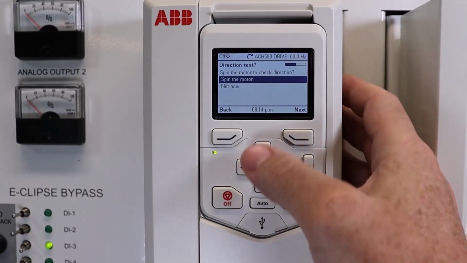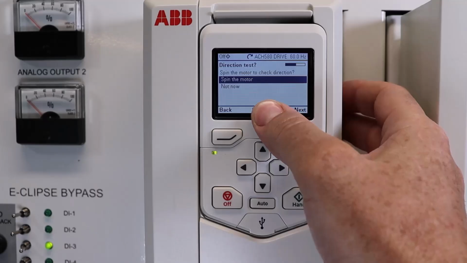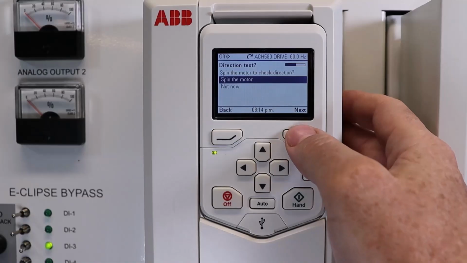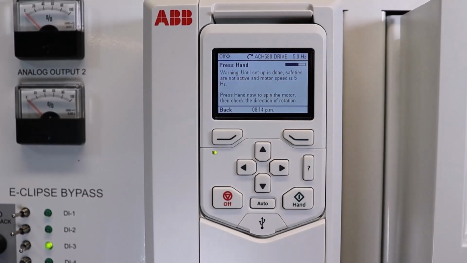Next, we can spin the motor, or we can skip over this. In this case we're not going to, but let's look at the screen you get if we choose to spin the motor. I hit next, and it says warning: unit setup is not done, safeties are not active, and the motor speed will be 5 hertz. Until the setup is done, none of your safeties will be integrated in your system. If you hit the hand button right now, this would start the motor at 5 hertz. You would do this so you can verify which direction the motor is spinning.